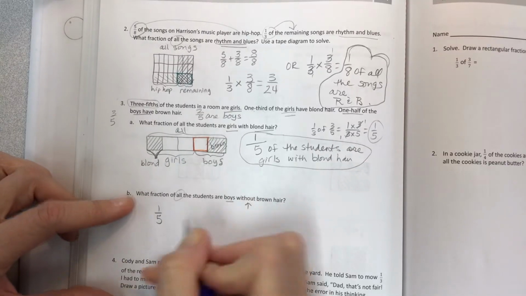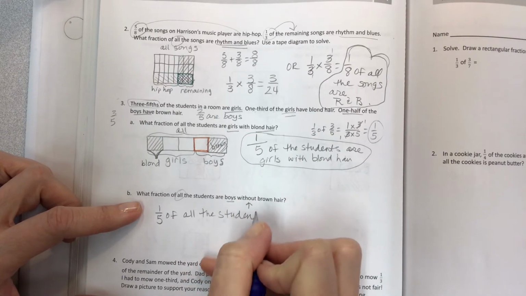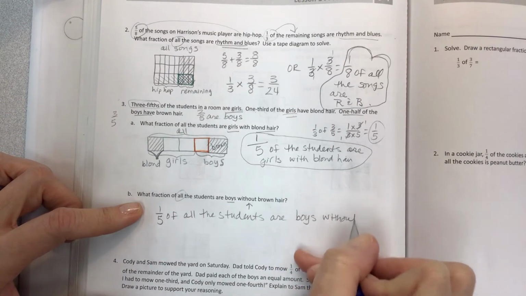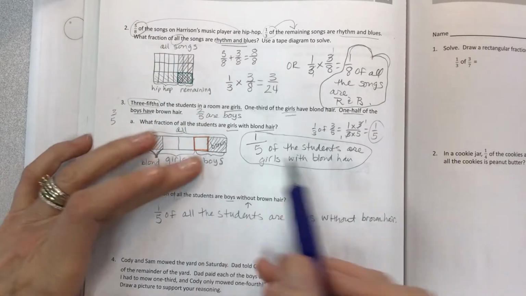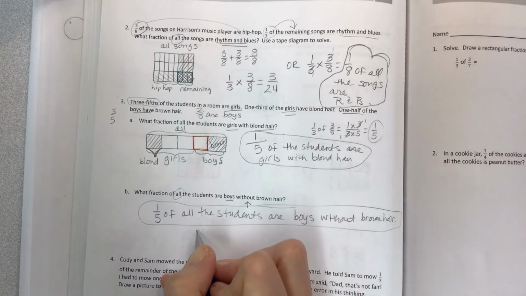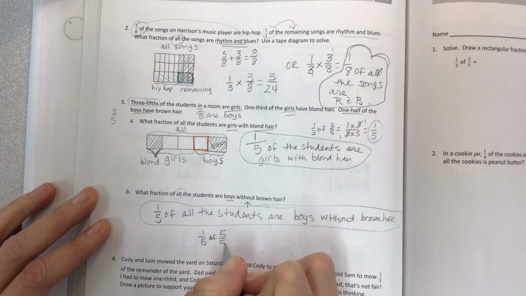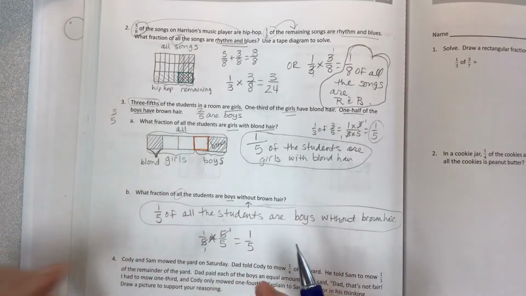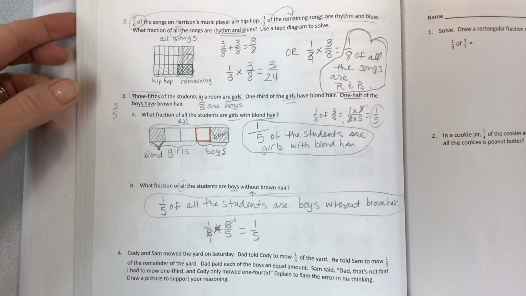And so we know that it's 1/5 of all the students are boys without brown hair, same as the amount of students with brown hair for the boys. Okay, but mathematically, 1/5 of all the students, okay, and again, this is a multiplication sign, so cross cancel, and you're left with 1/5. So I hope you can see that. Again, it's really helpful to see it with the tape diagram.